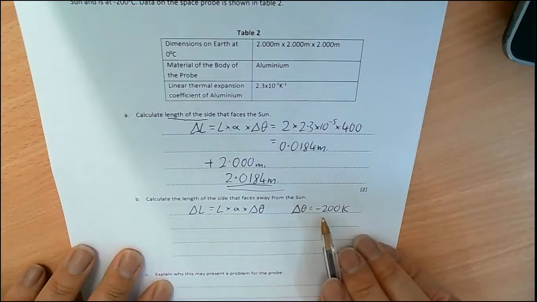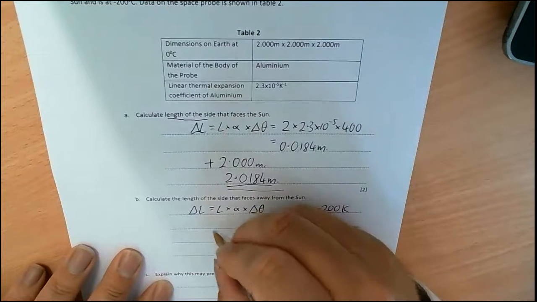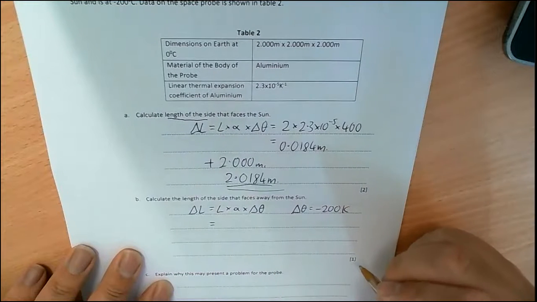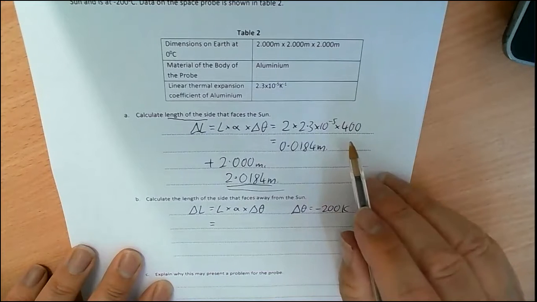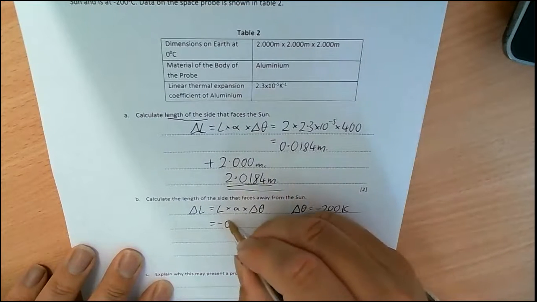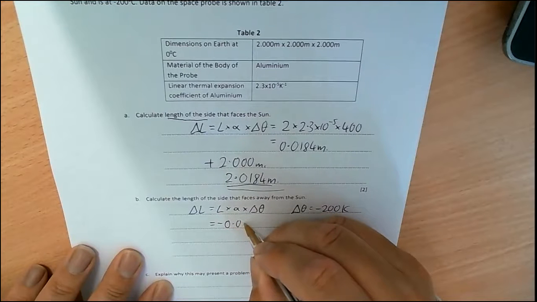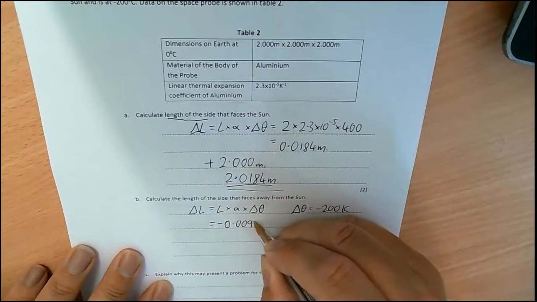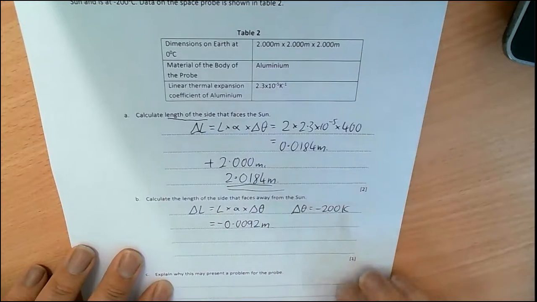So the temperature change is minus 200, which is equal to, well, actually I can take a little shortcut because 200 is half of 400. So it'll have shrunk. So it'll be negative 0.0092 meters. Okay, you can calculate it with your calculator if you really wish, but that's absolutely fine.